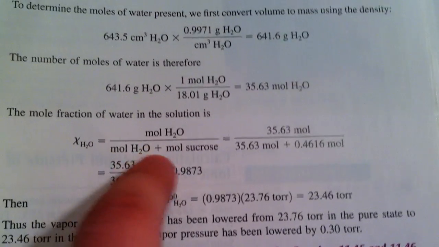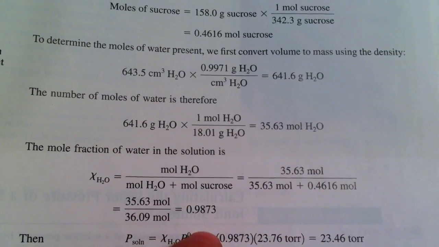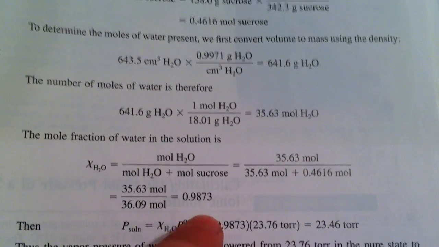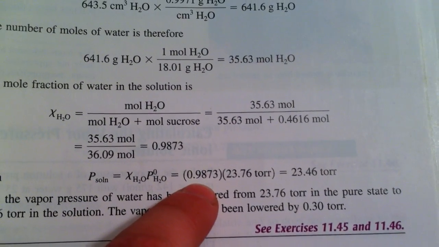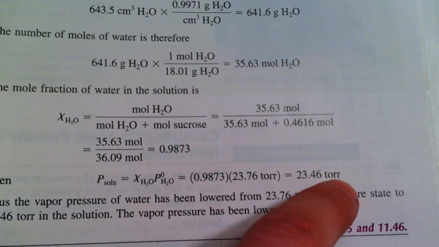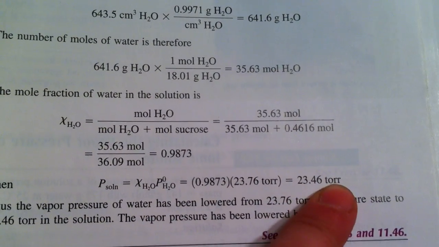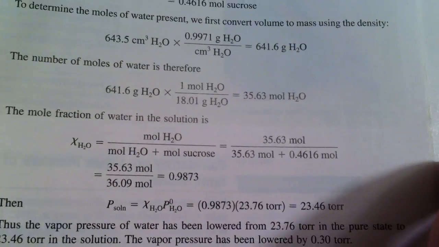Then we can take the total moles on the bottom and the moles of water on the top to find the mole fraction. And using that, we can take the mole fraction times the pressure gives us the new vapor pressure. And remember, the new vapor pressure is going to be what affects the boiling point of the water.